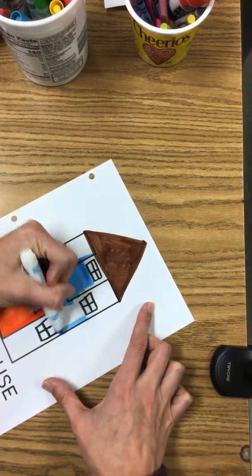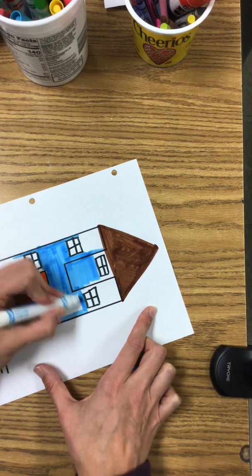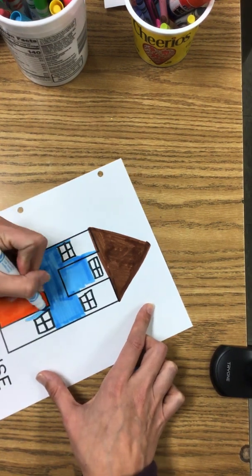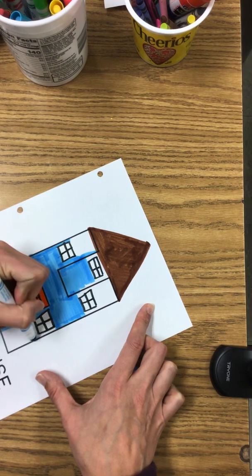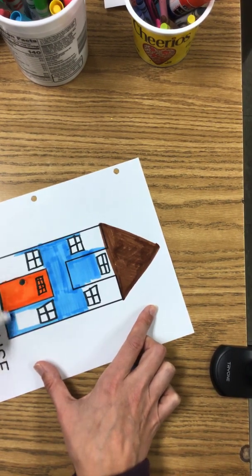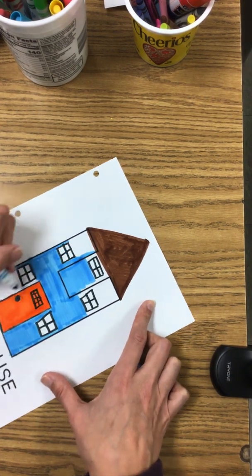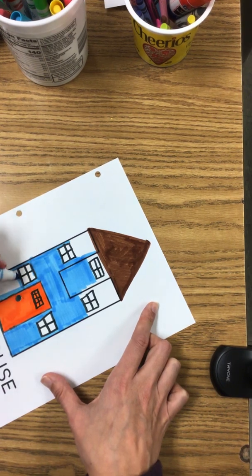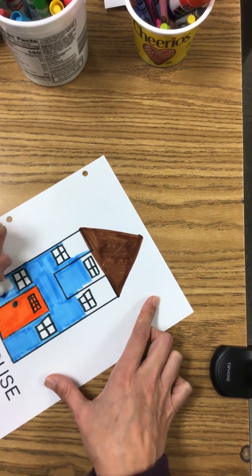The inside of my house is whatever color you want. But I just want the outside of my house to be blue. So I've got to carefully color around my windows, around my door, and color my house blue, or whatever color you want. Maybe you want a green house or a pink house, or maybe you want to leave your house white. That is up to you.